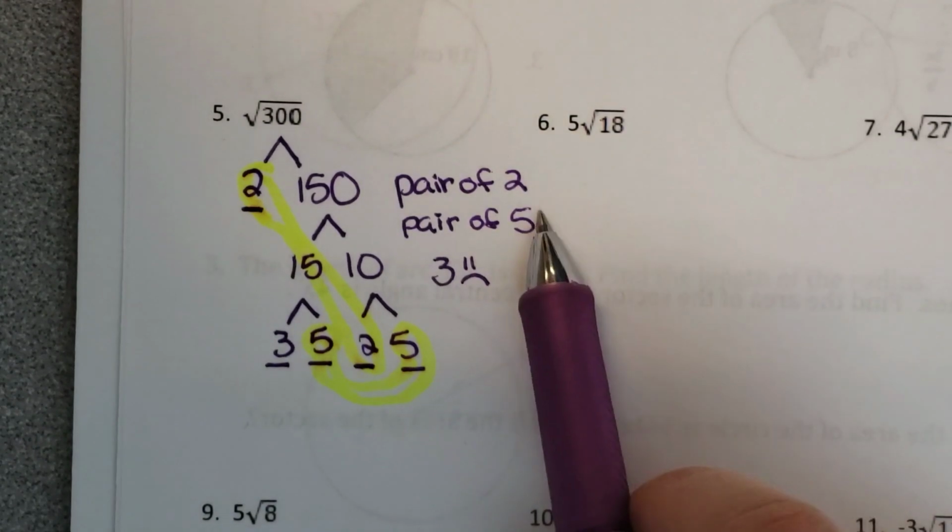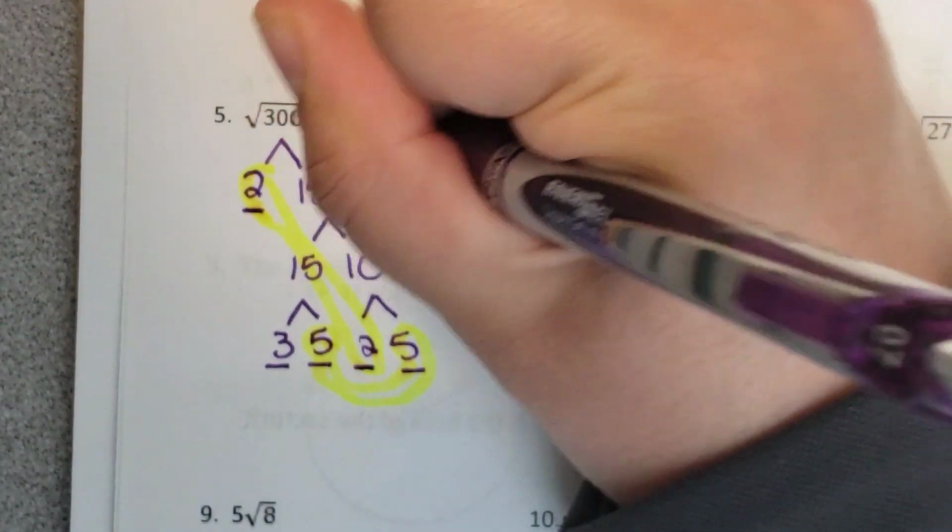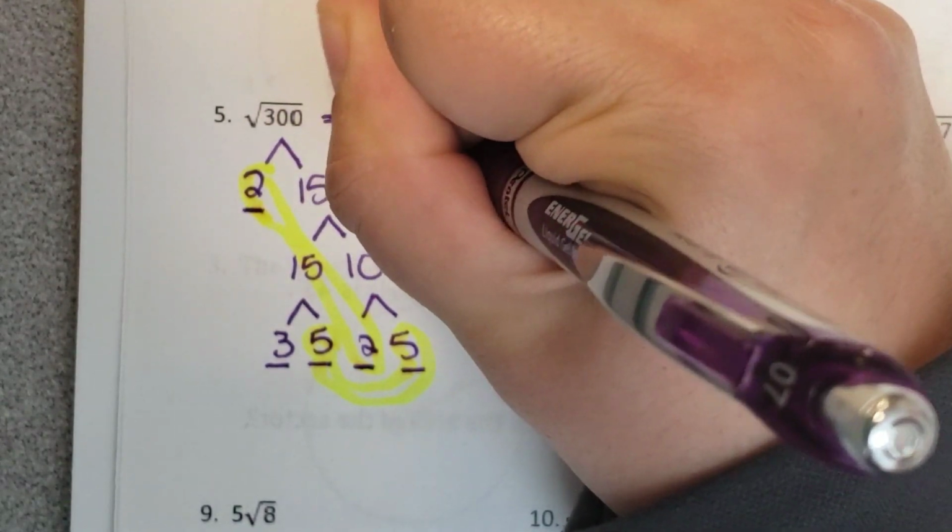So what's going to happen is the 2 and the 5 are going to come out. So 2 times 5 is 10, so we're going to have 10 on the outside. And then that lonely 3 is going to stay on the inside.